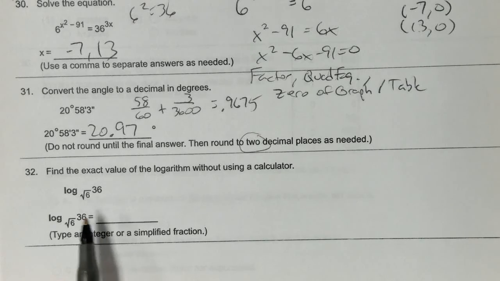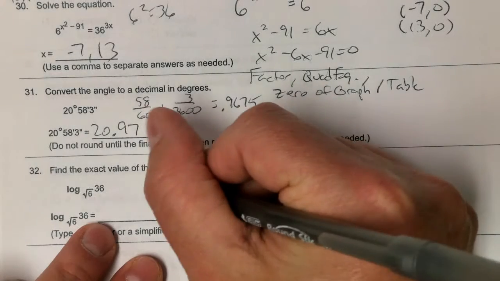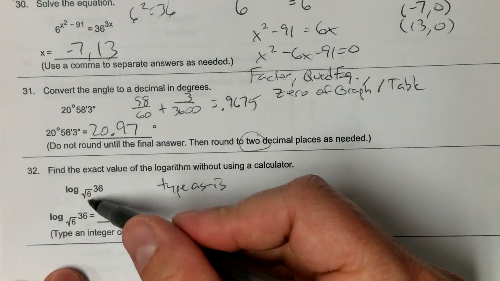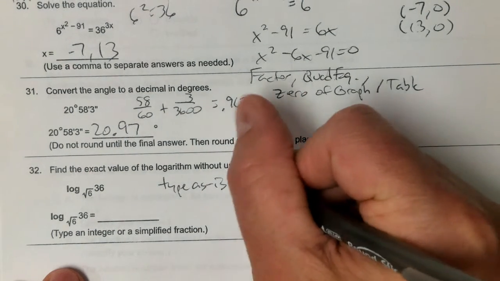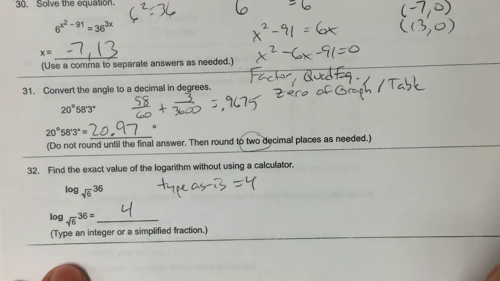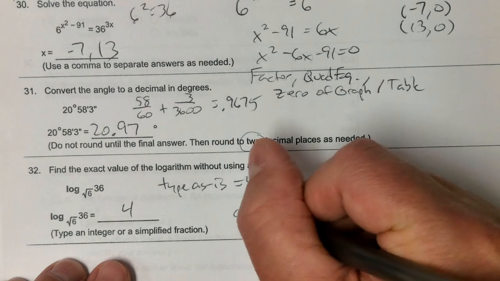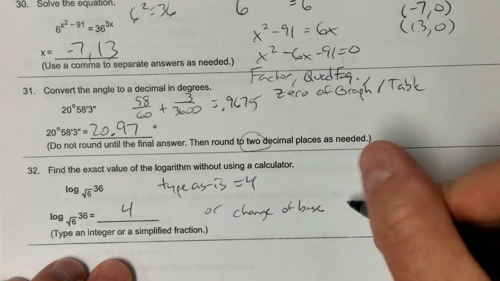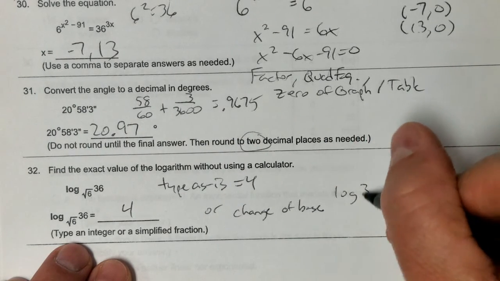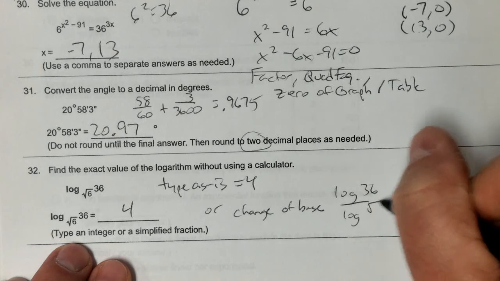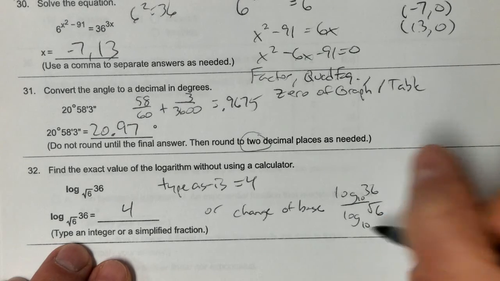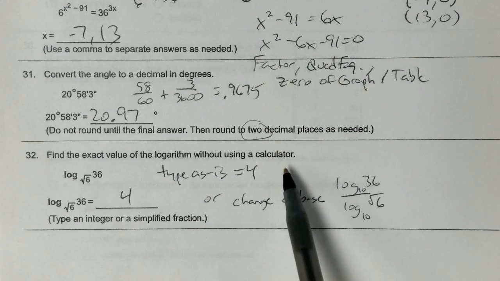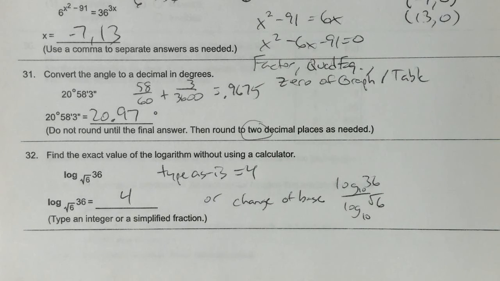The next one, you can type it as it is if you want, and you use square root of 6 as your base and you get 4. If not, use your change of base formula, which would have been log 36 over log square root of 6, with both of these as base 10. There's different ways to do it. I know it says without the calculator, but I'm not going to take it away for one question.